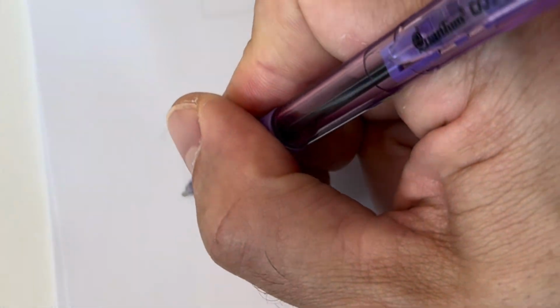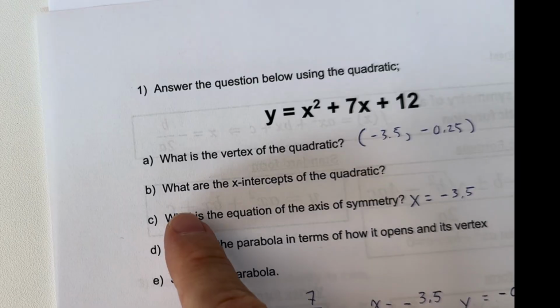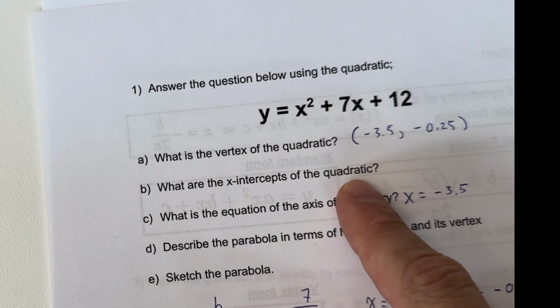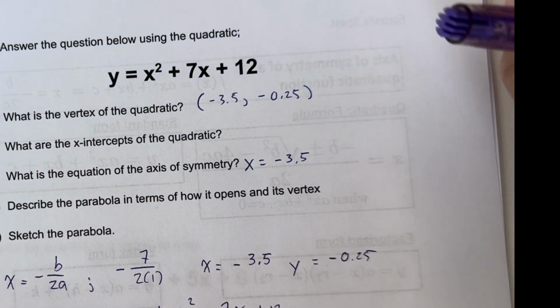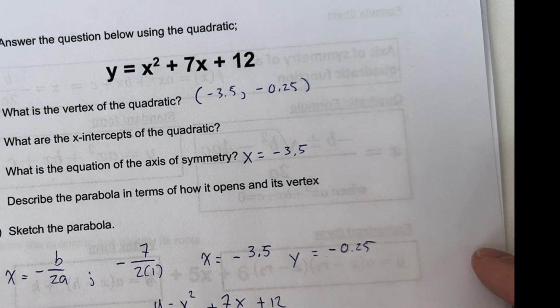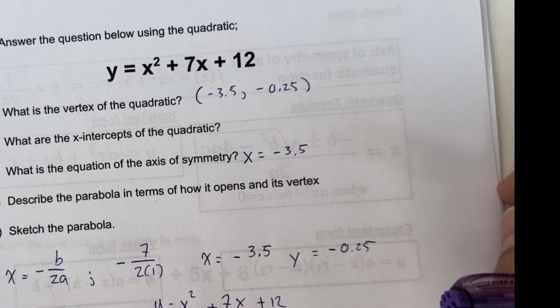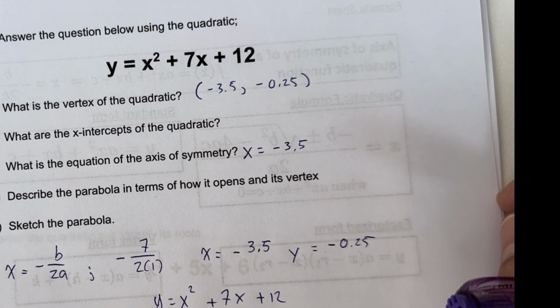Okay, let's do question B. I'll put it right here. And question B just says, what are the x-intercepts of the quadratic? This question might be rewritten like, what are the solutions of the quadratic? What are the roots of this quadratic? But long story short, it's where does your parabola cross the x-axis?